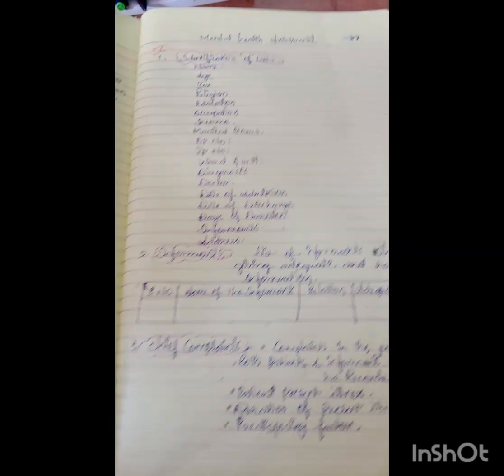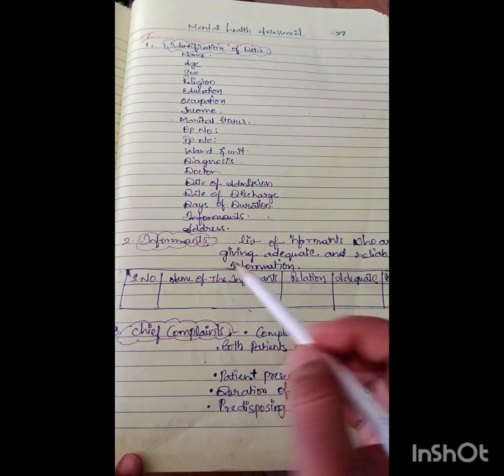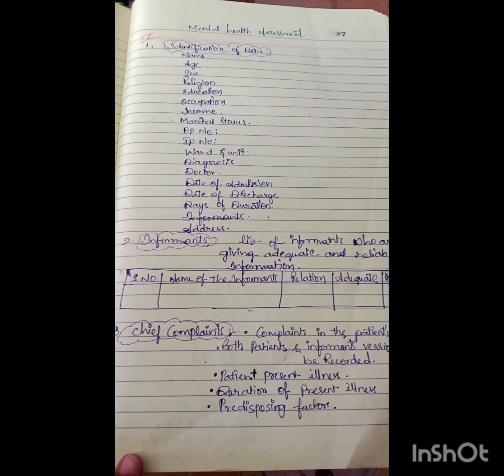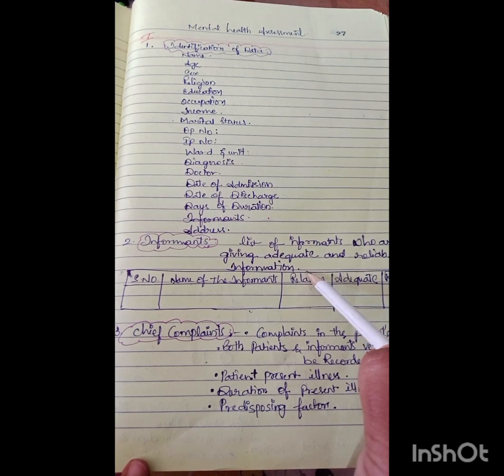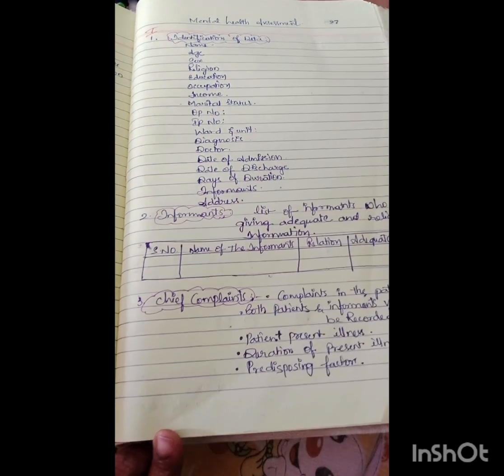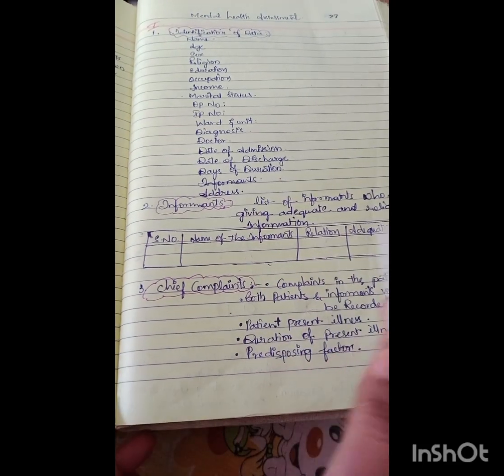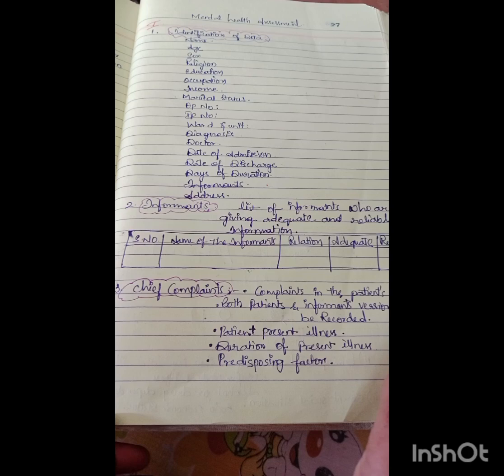So next thing is informants. In this informant section, we need to write the list of informants who are giving adequate and reliable information. With the patient, the attenders are nothing but the family members who are with the patient. So all those family members will come under informants. We need to mention in this box a serial number, name of the informants, relation, adequate, and reliable.